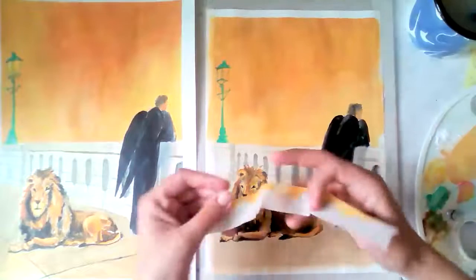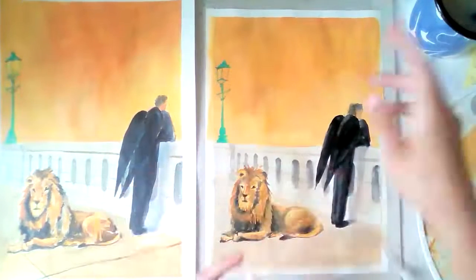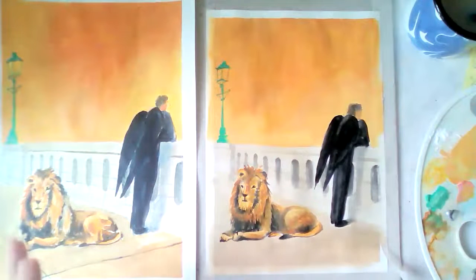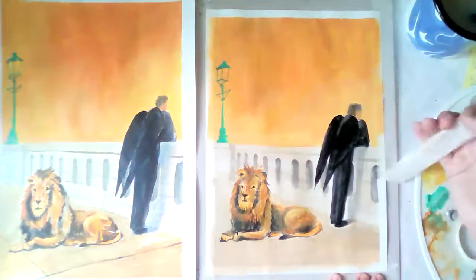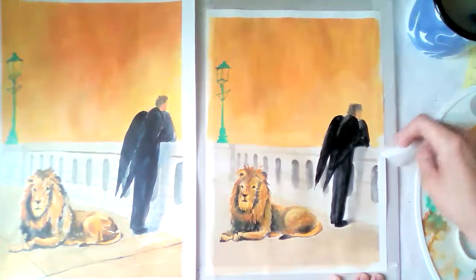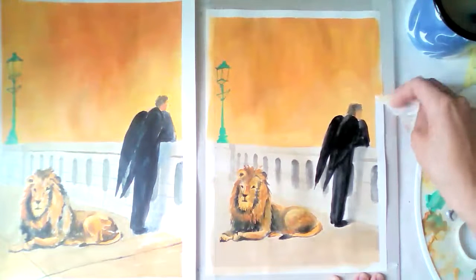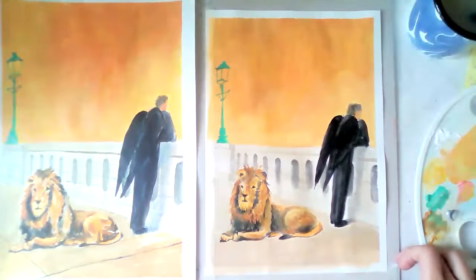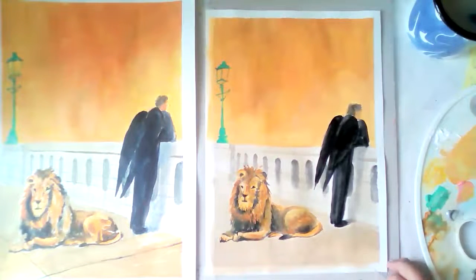Of course I put the masking tape around, especially where you paint all over the edges. And then of course it's nice, you take off the tape and you get the white frame. And then there is also a story about which masking tape, because sometimes they ruin the paper.